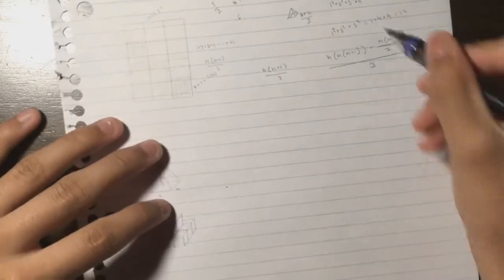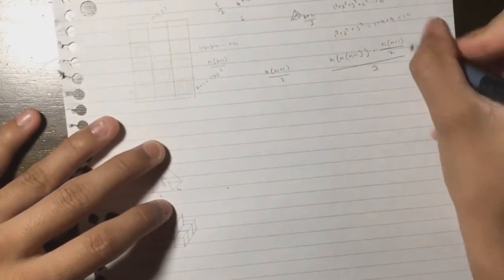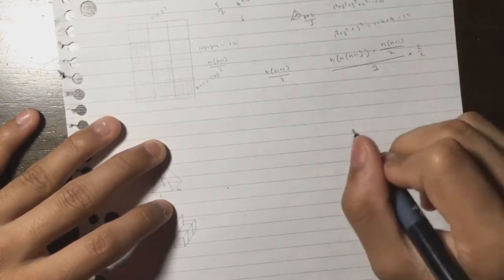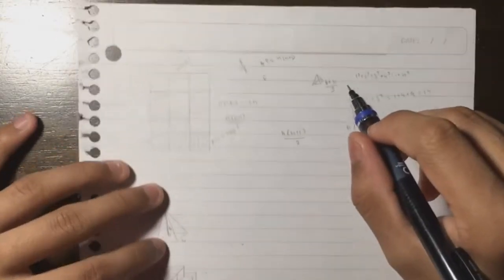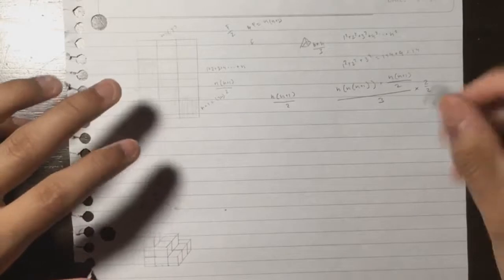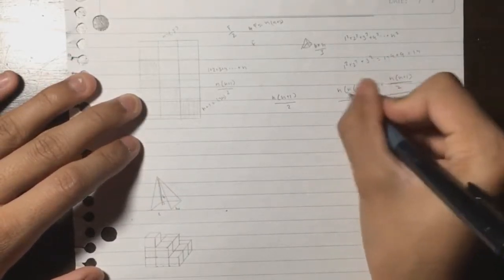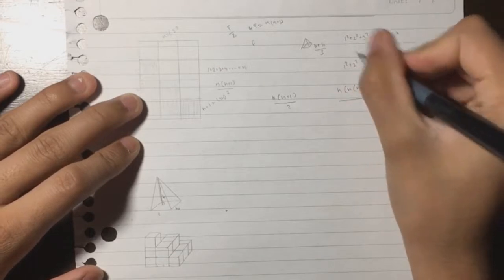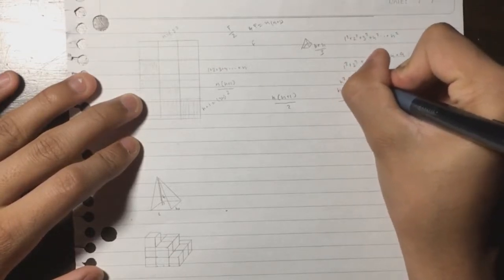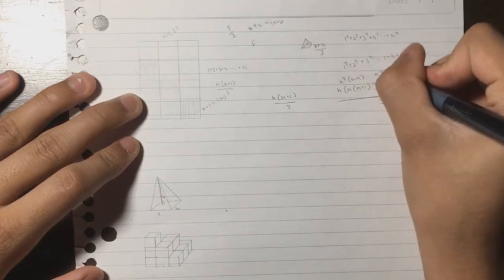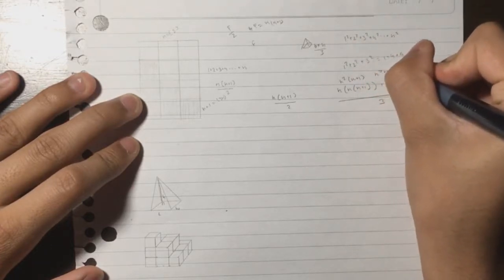How we're going to do that is we're just going to get rid of this 2. So we're going to multiply both by 2 over 2, and now we're going to solve it. So this whole part, let's actually just multiply this out too. That would be n squared multiplied by n plus 1, which would be equal to n cubed plus n squared.